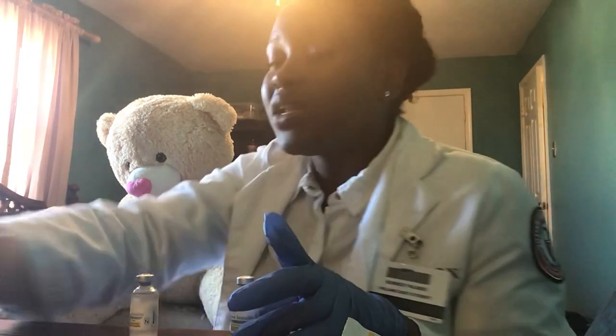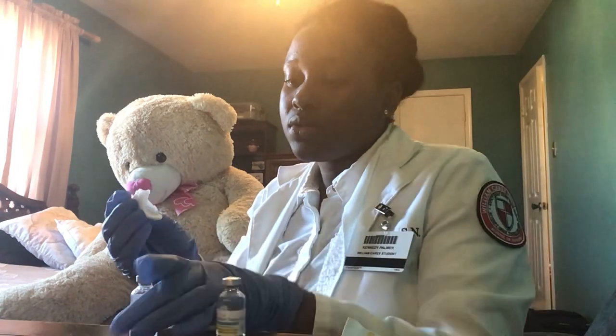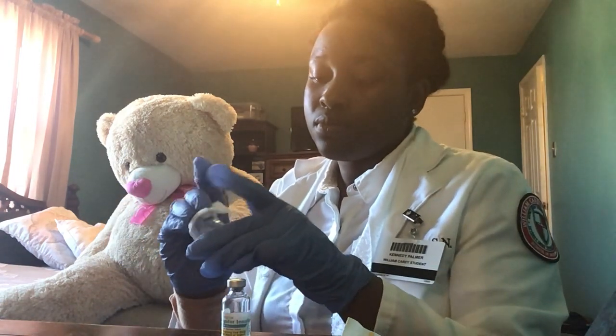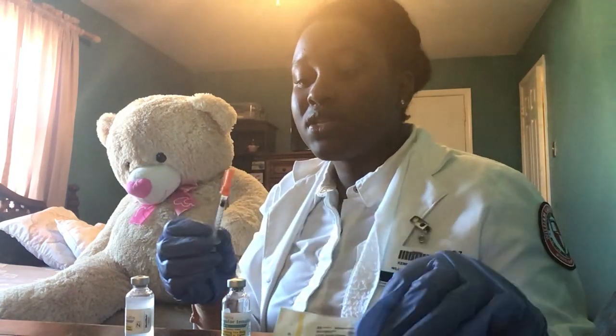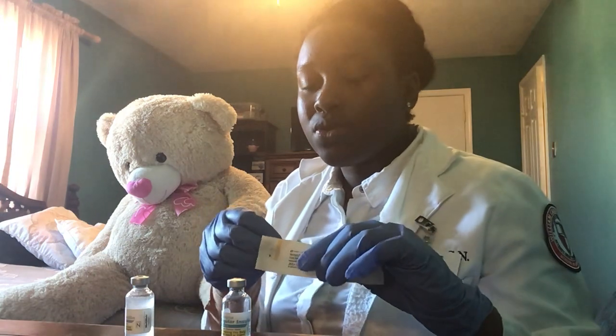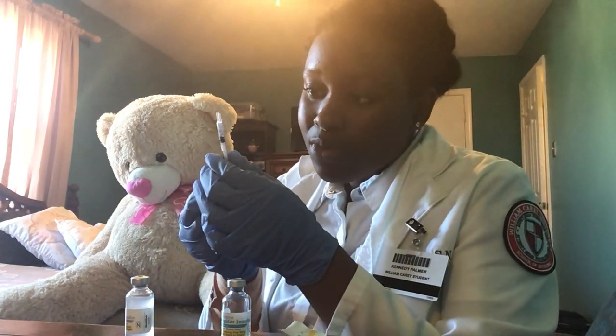Okay, and I have a clean alcohol swab here. I'm just going to clean the vials. Okay, and I have my insulin syringe here. So the order is 16 units of NPH and 6 units of regular. So I'm going to draw up 22 units of air first.